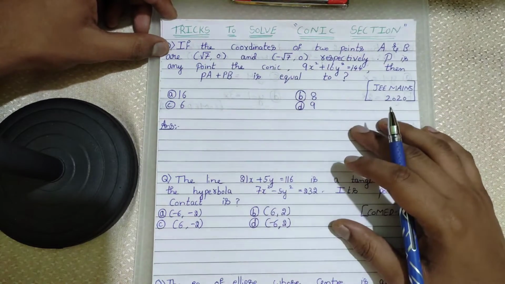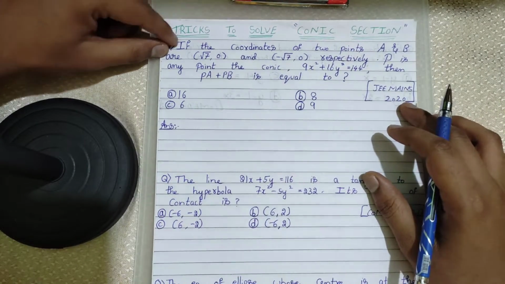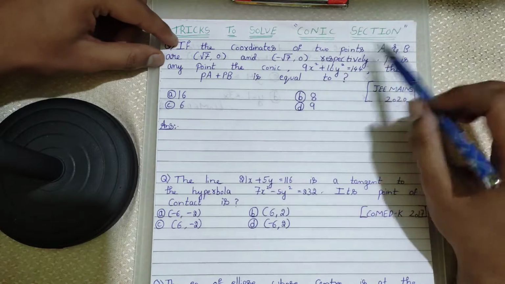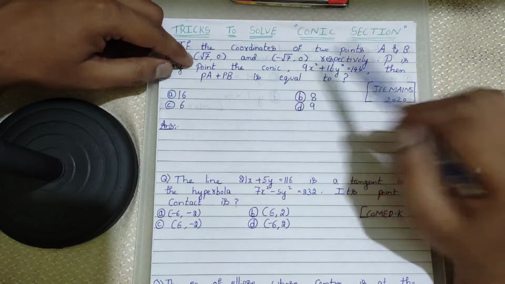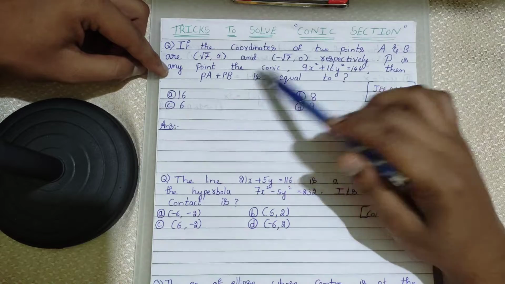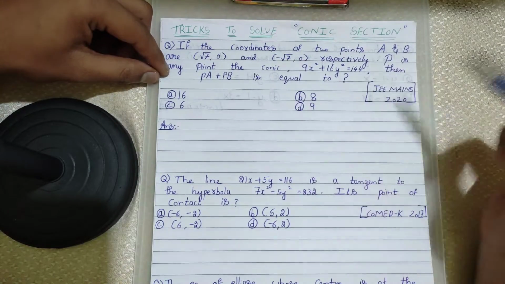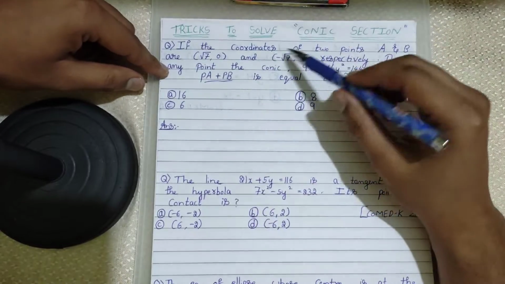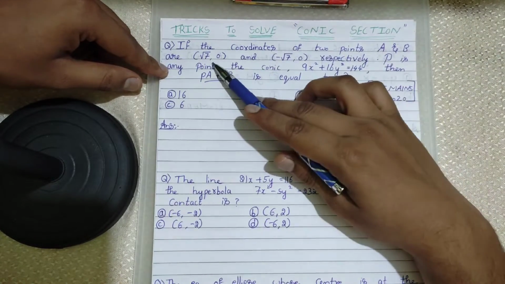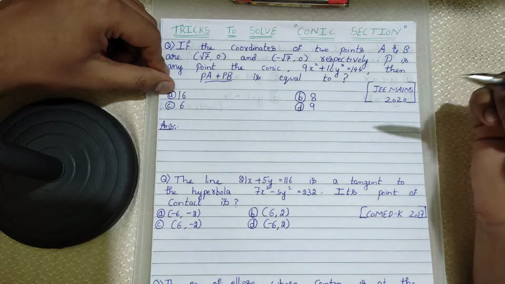Now let us solve the first question from JEE Mains 2020. If the coordinates of the two points A and B are √7 and minus √7, and P is any point on the conic section whose equation is given, then we have to find PA plus PB. They have given the two points on the conic section, √7 and minus √7. Now how to approach this?